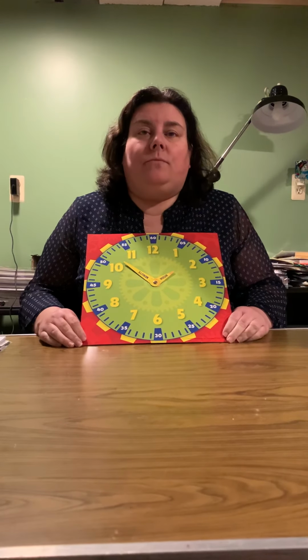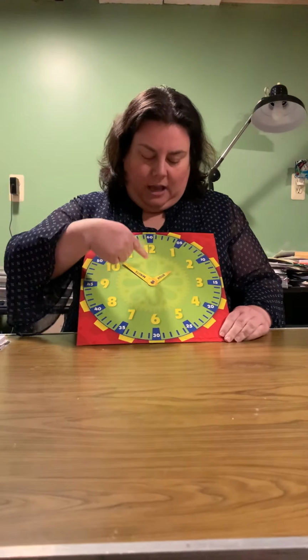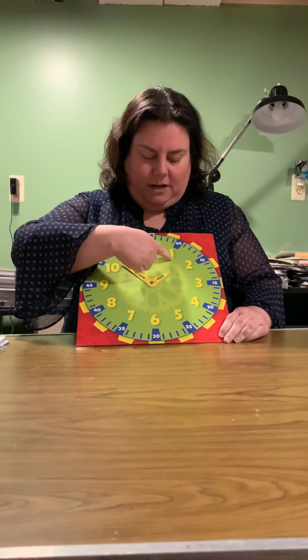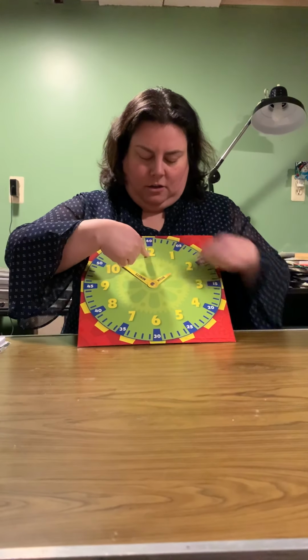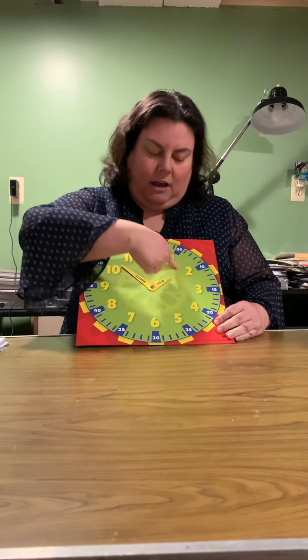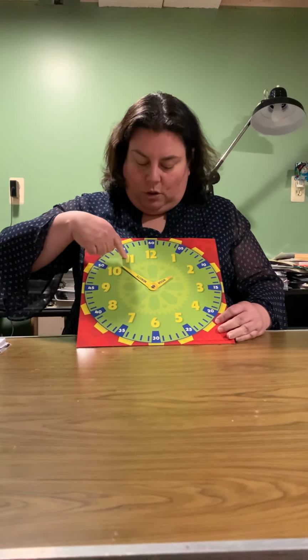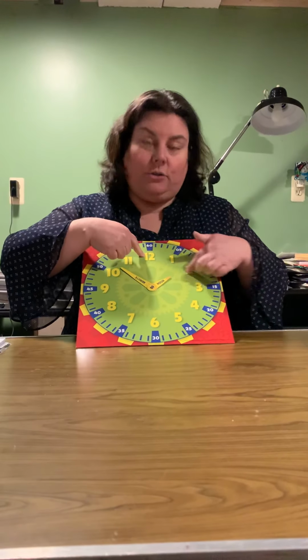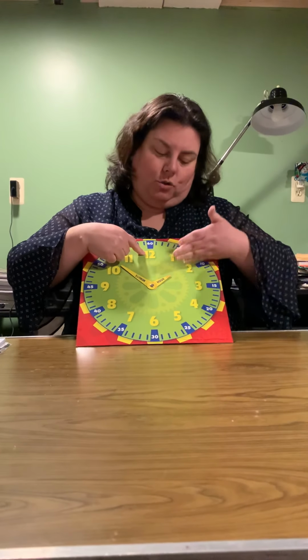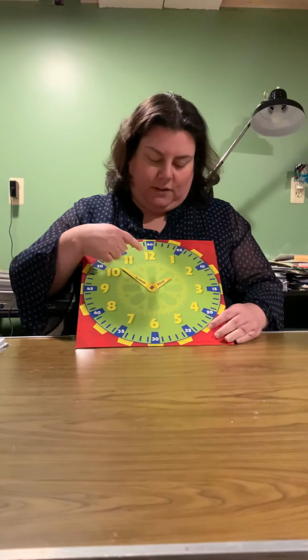Why? Well, because when it was 1 o'clock, the minute hand was on the 12 and it was starting to go all the way around. As it starts to go closer to the 12 again, it's going to be another hour. So that hour hand starts to slowly move down.